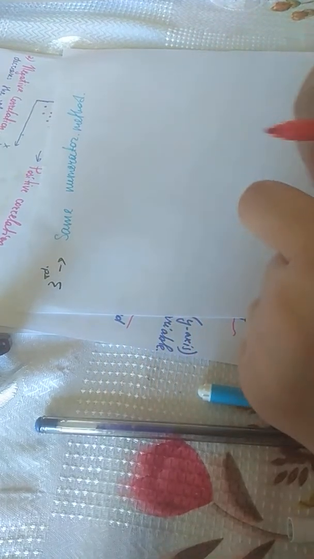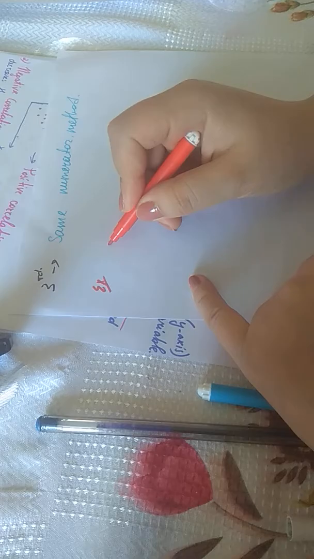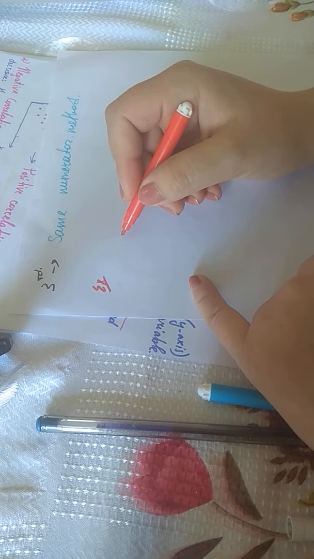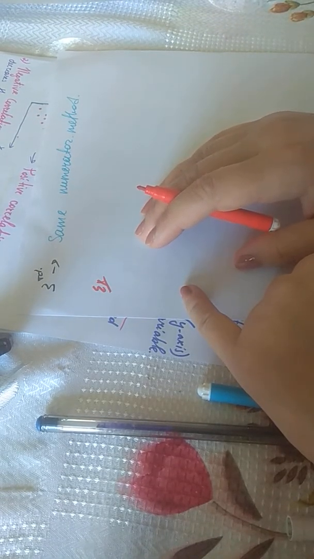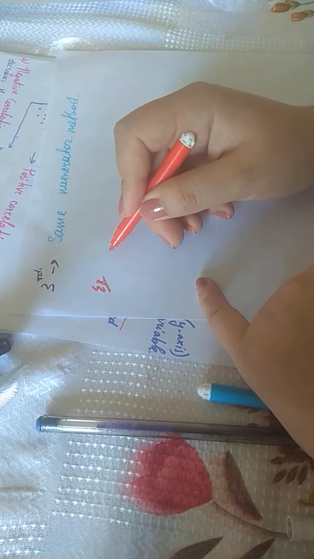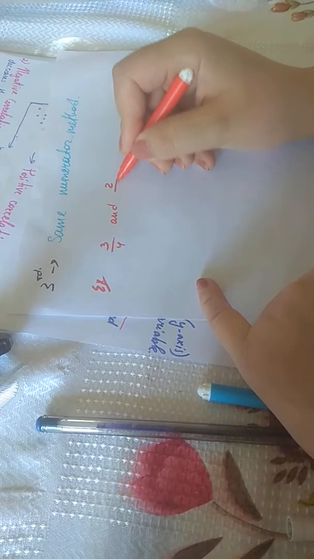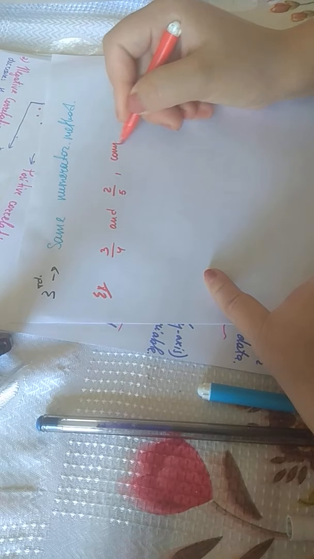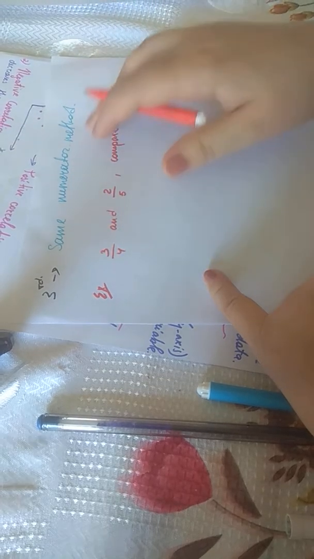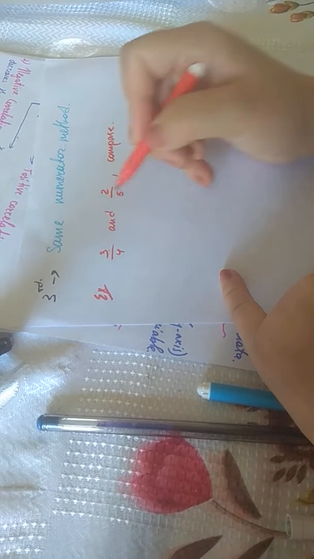Okay. For example, we have example two fractions again. So whatever you want, actually you can take any fractions for just realizing this method. So I wanted to show you 3 over 4 and 2 over, for example, 5. We have two fractions. We should compare and use same numerator method. Guys, same numerator means 3 and 2, yes?